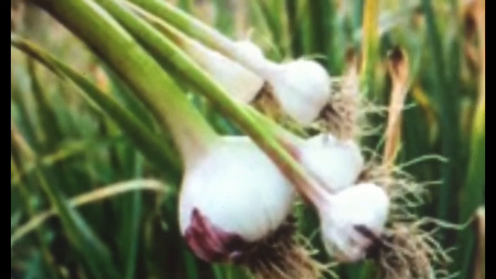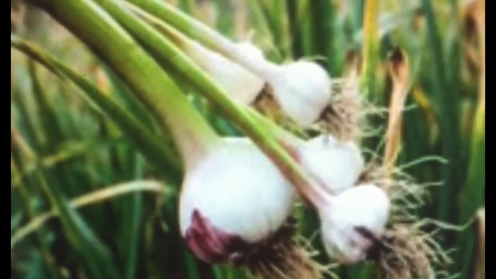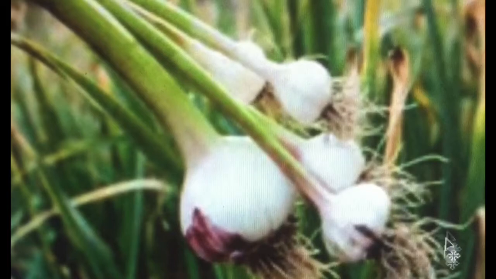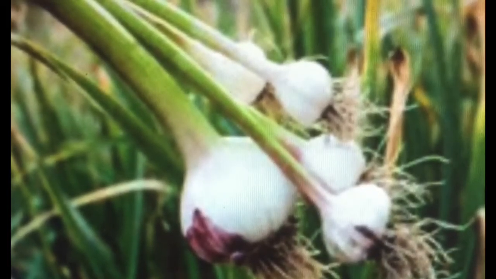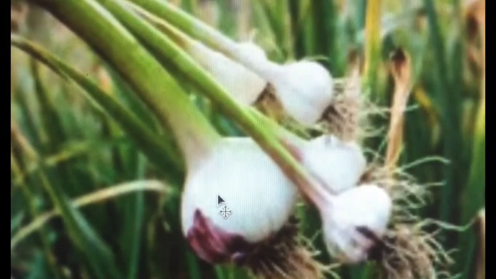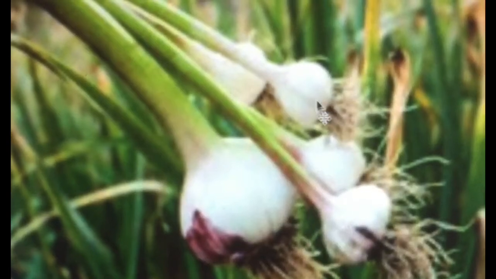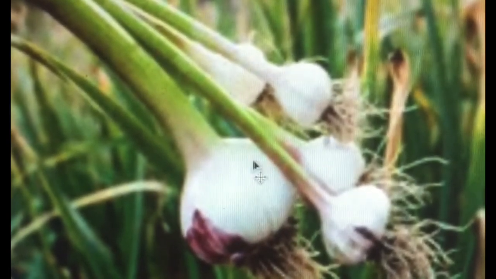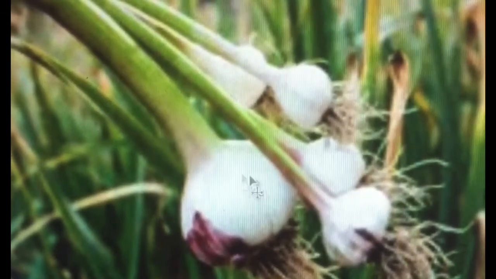How about bulb? Do you remember what a bulb is? Is this part way up here a bulb? How about this little hairy part on the bottom? Is that a bulb? No, those are the roots, right? How about this part right here that looks like a seed, but it is so much bigger than a seed? Yes, this is the bulb. These are the bulbs of the plant.